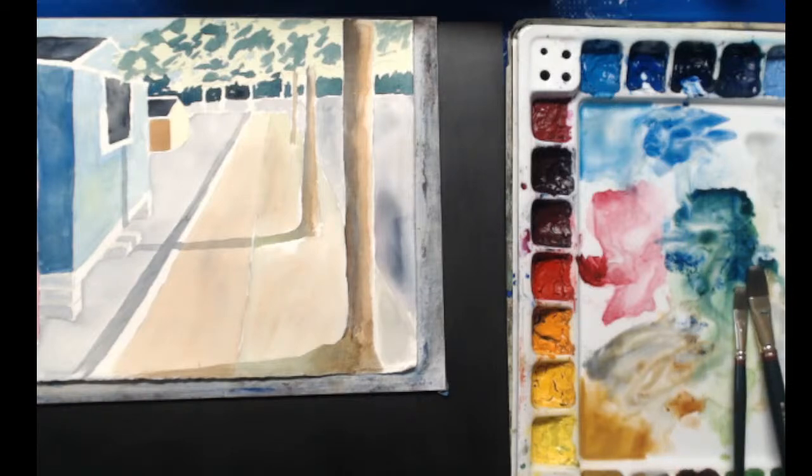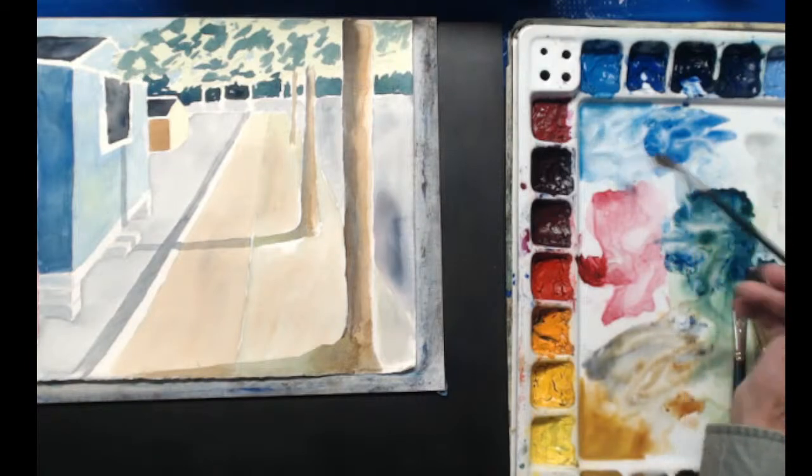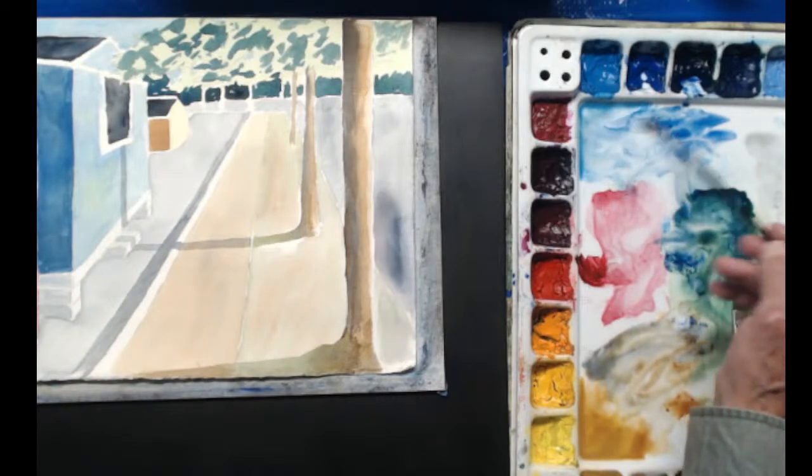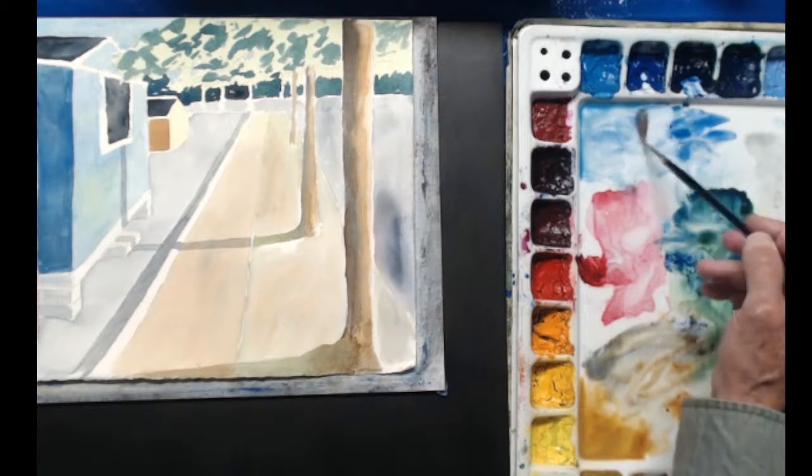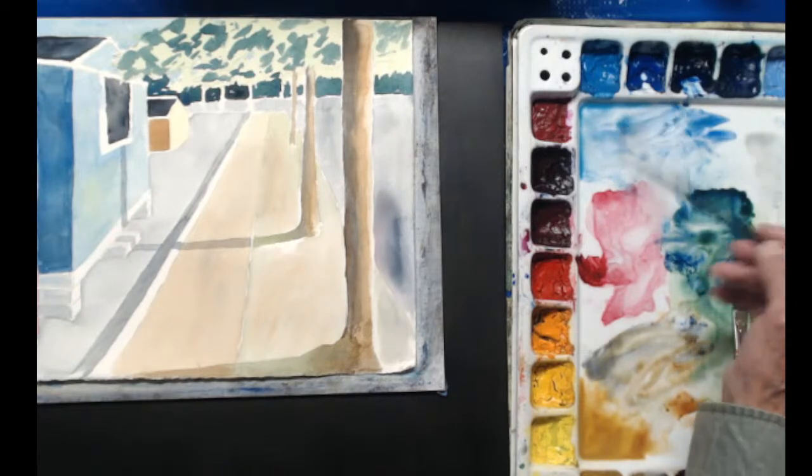Looking for my rigger brush. My rigger. I guess I have to use another rigger. Here's the rigger. Okay. Can anyone figure out what I am leading to? What cast shadow is still there?